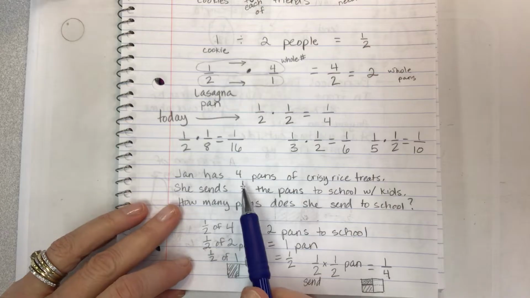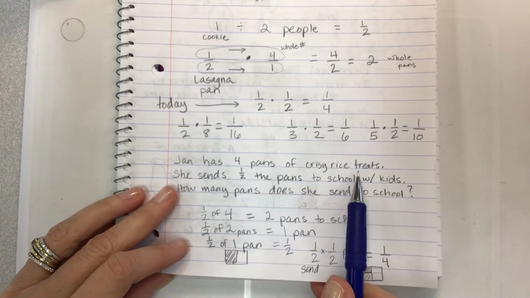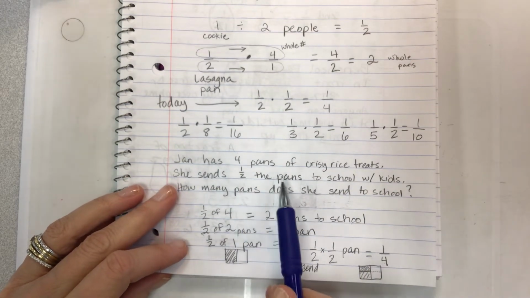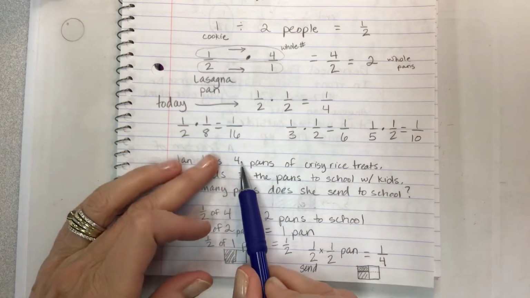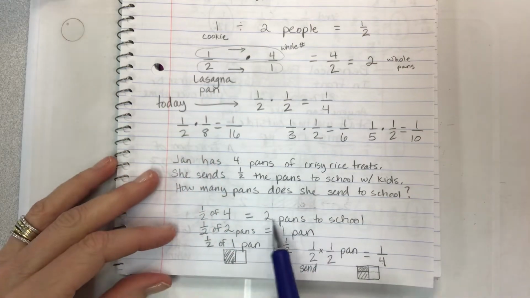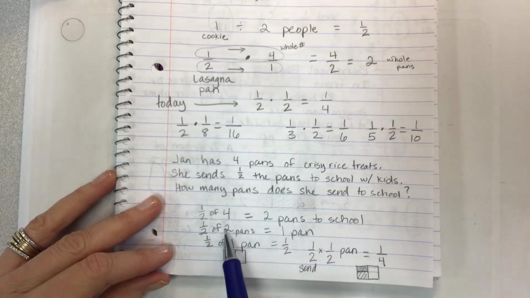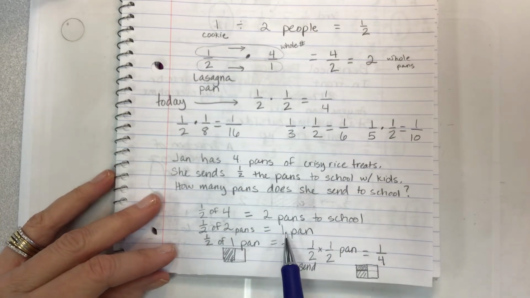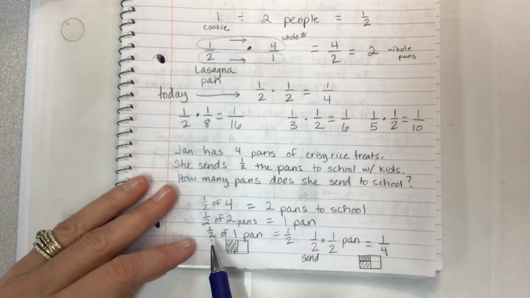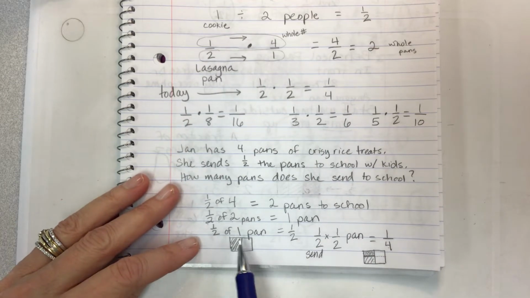possibly whole pans of crispy rice treats. Okay, if you send half the pans, what's half of 4? Well, then that would be 2 pans that get sent to school. If you have 2 pans, what's half of 2? Well, that's 1 pan. But what if you have now finally 1/2 of 1? And that's where we're going today.